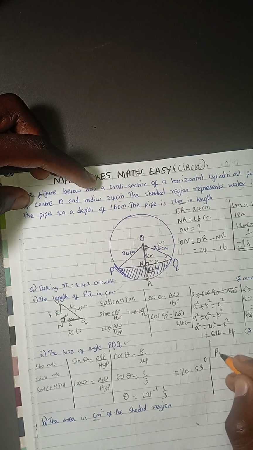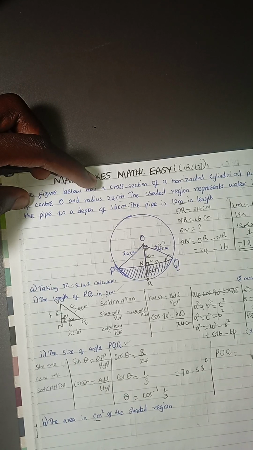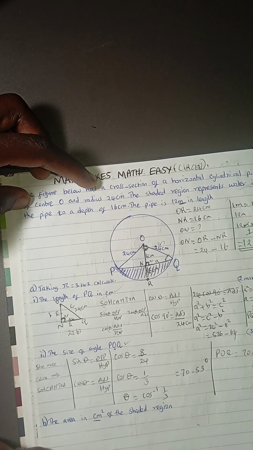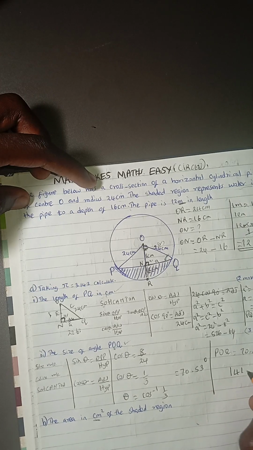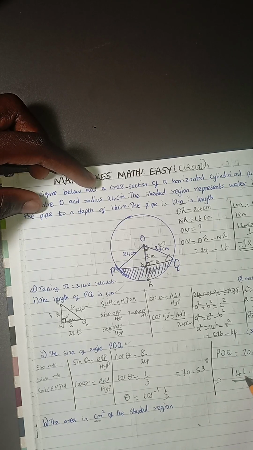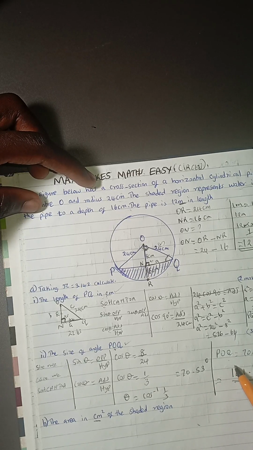So POQ will be 70.53 times 2, which is 141.06 degrees. This is the size of angle POQ.